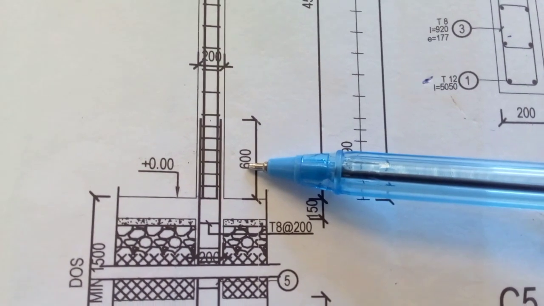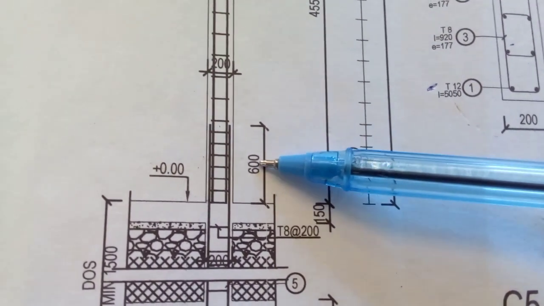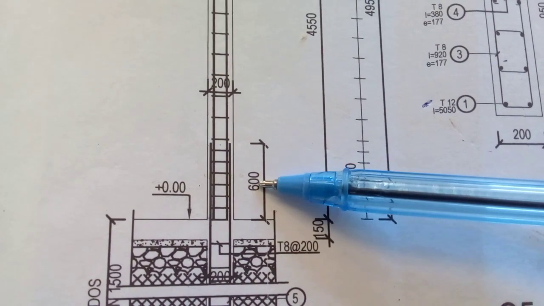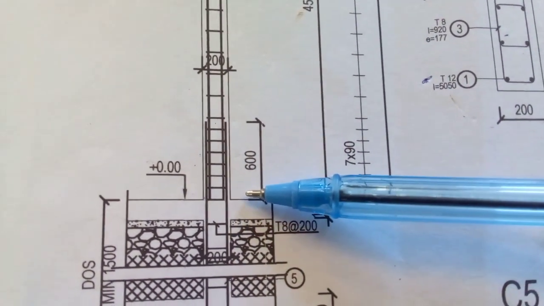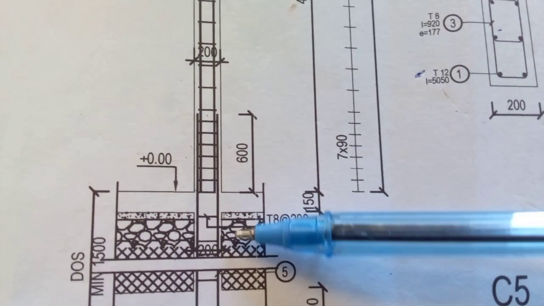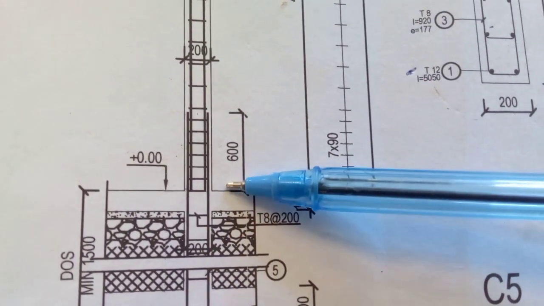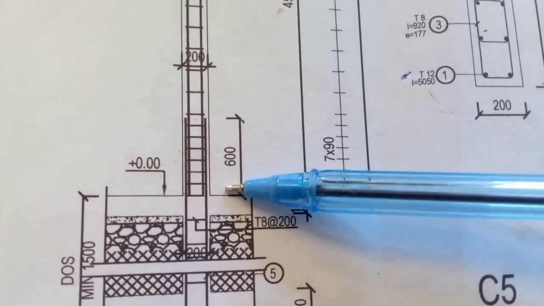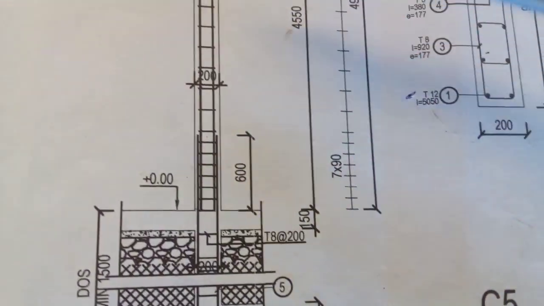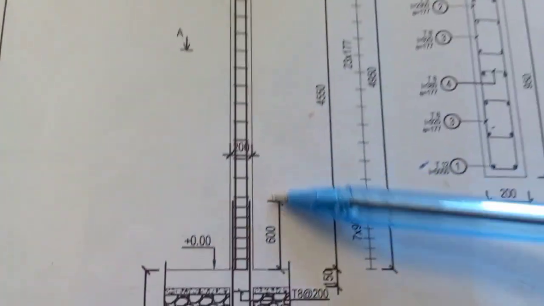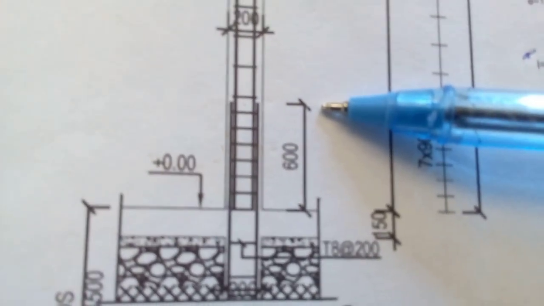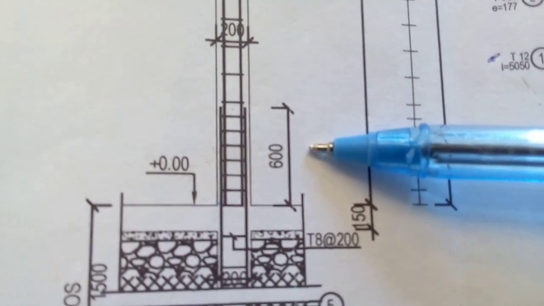So our lap shall be 600 millimeter and not less than 600 millimeter, and this is because our bar diameter is bar diameter 12. So it is indicated clearly here that from the substructure column we are supposed to have protrusion bars of 600 millimeter, such that when we come to join our reinforcement for the purpose of continuation, we will have a lap of 600 millimeter. So that is what we mean by lap to reinforcement.